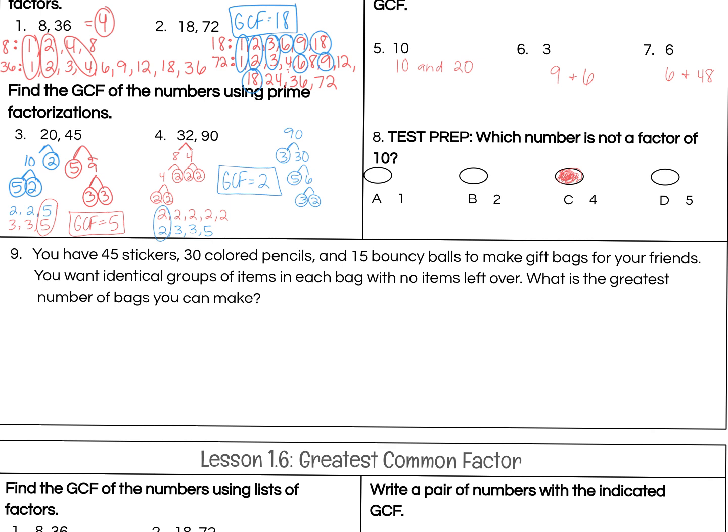Okay, so we're going to do 45, 30, and 15. I'm going to list out all of my factors for each of these three numbers. So I have 45 and 1. So 1 will be my first one. Can I divide 45 evenly by 2? What about 3?